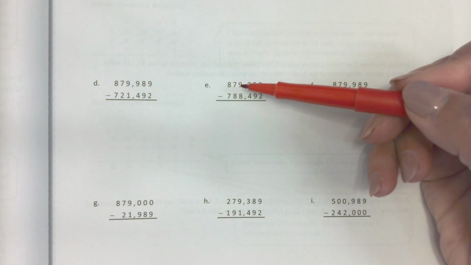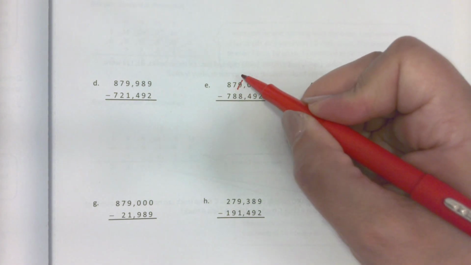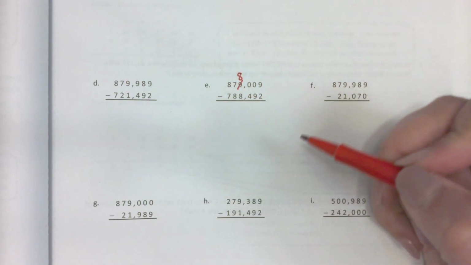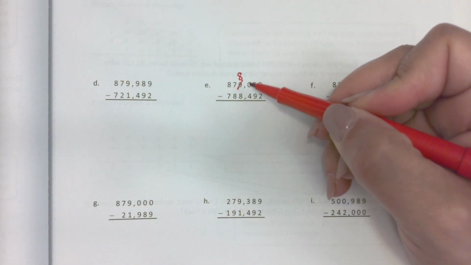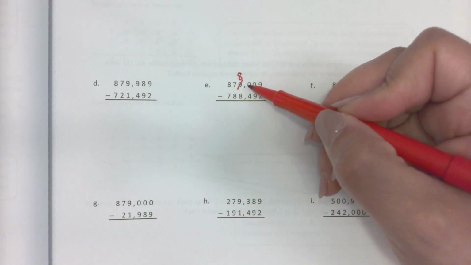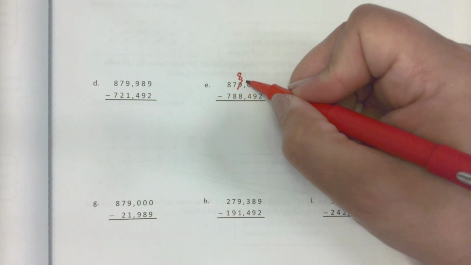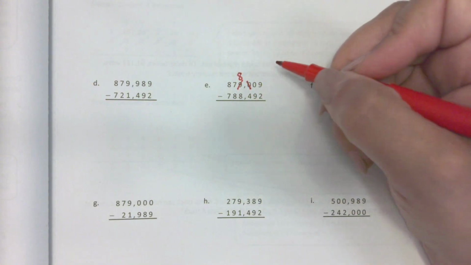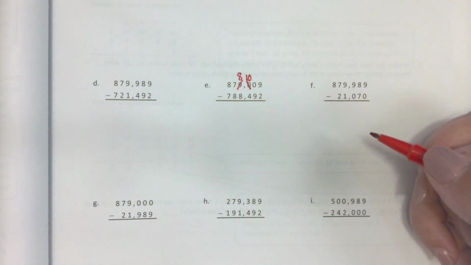We need to go all the way over to the 9 in the thousands. Cross off the 9, make it an 8. Now, you can only give to the place value next to it. So we can give 10 to the 0 in the hundreds right now. So this 0, it's not a 0 anymore. We're giving it 10. So now it is 10.